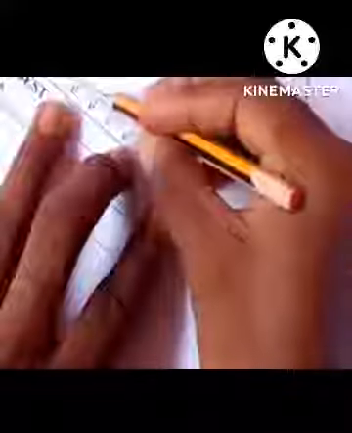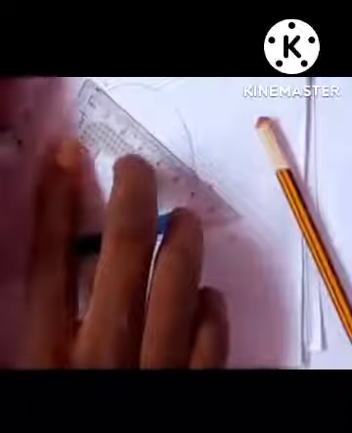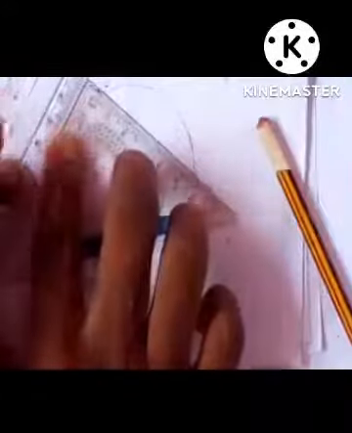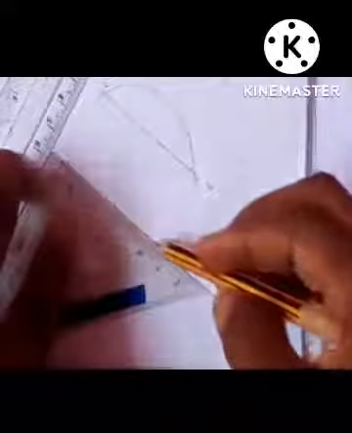Let's join them. So the last thing to do is to draw a line parallel to the line CB passing through A. So you put your set square on the line BC, put your ruler beside it, and extend the line downwards till it passes through A. So draw a parallel line.